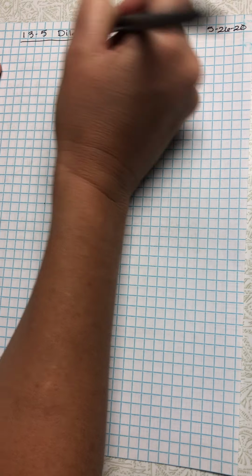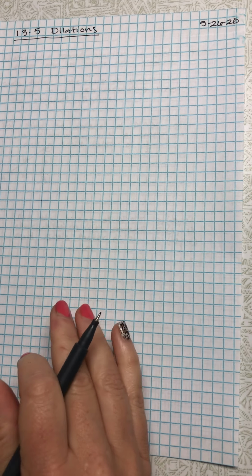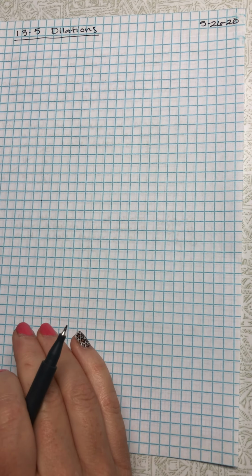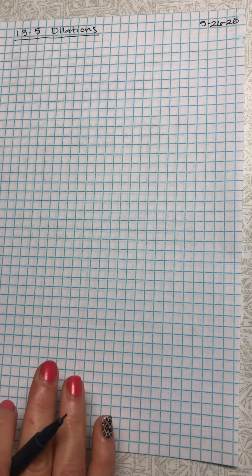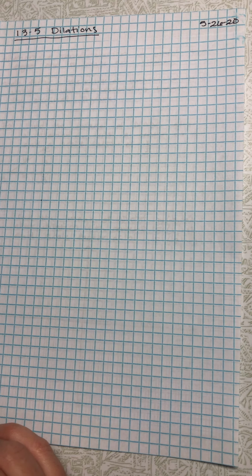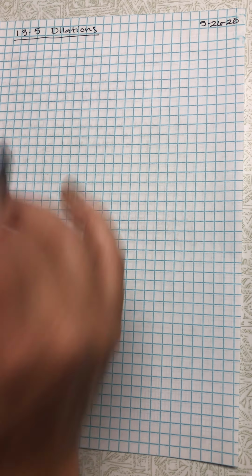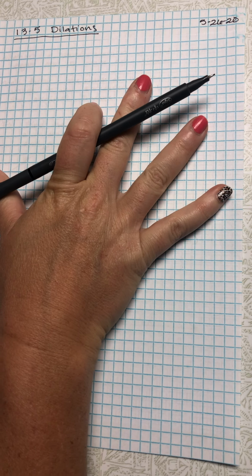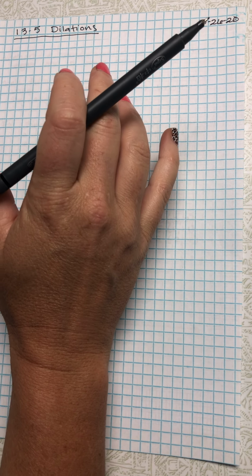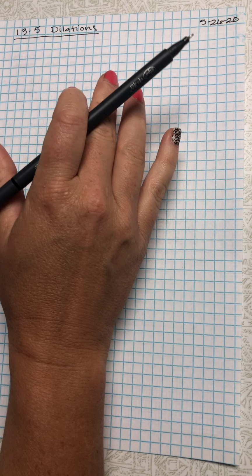Today we are going to continue in chapter 13. We have 2 more lessons and one last test to get done this week before we are done with school, right? So we're going to keep on moving. Today we're looking at dilations. Okay, this is 13.5, page 517 in your books.